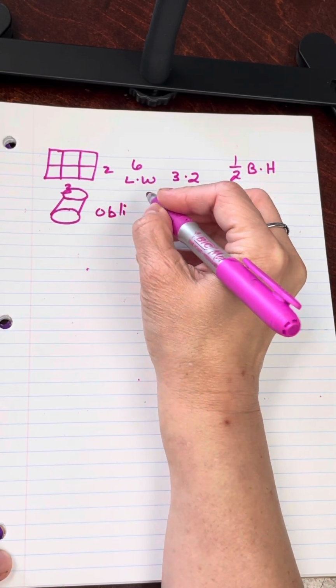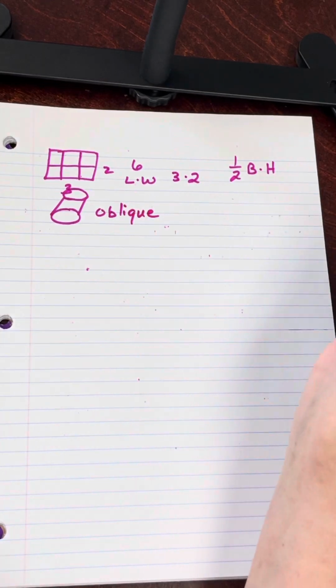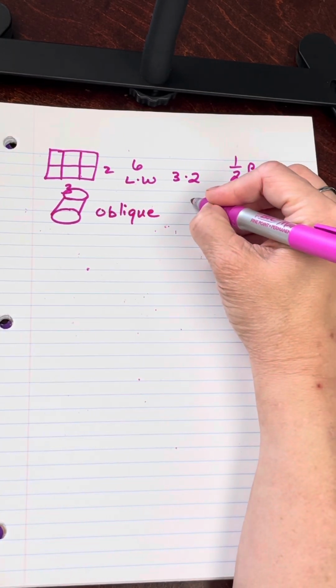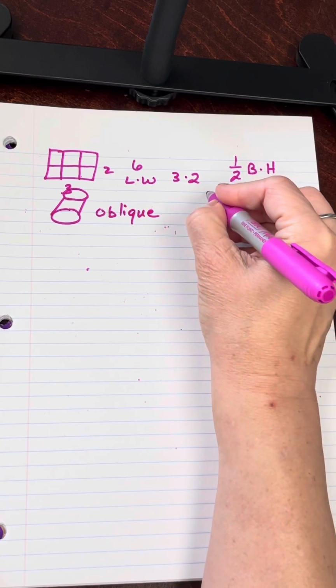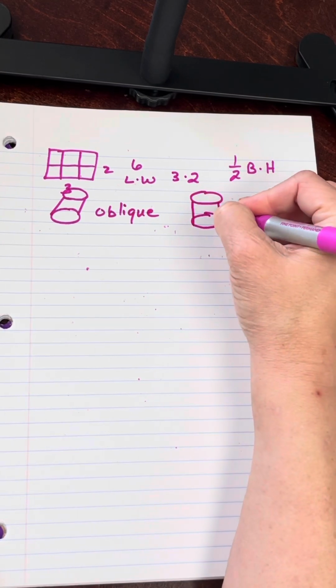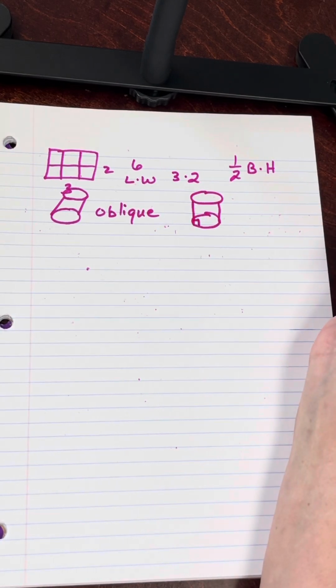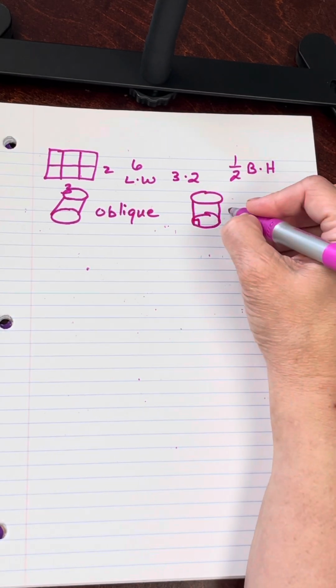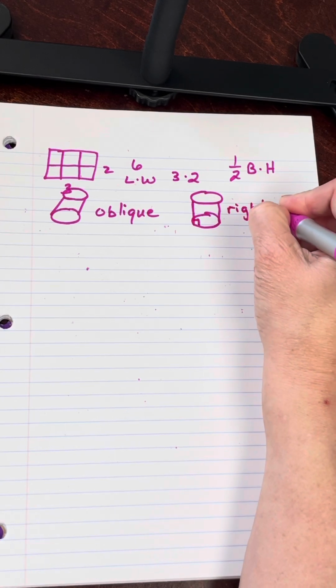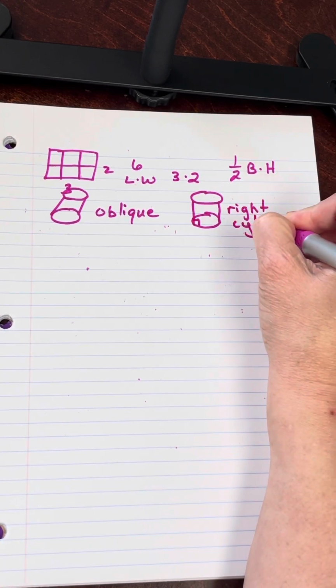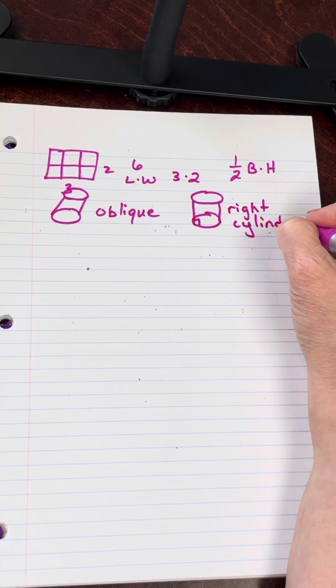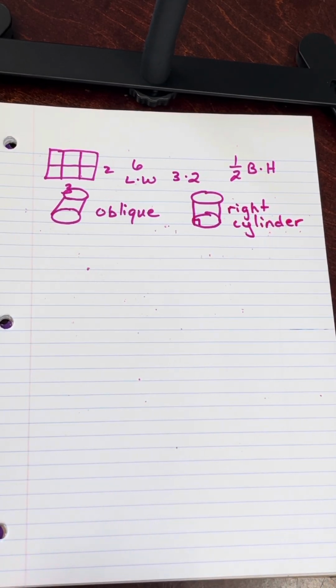I believe it's spelled O-B-L-I-Q-U-E. So oblique, or it can be right if the top and the bottom are directly on top of each other identically, and this is straight, forming a 90 degrees at the bottom connection, then that would be a right cylinder. All right, so it does use a highlighted term here. There are several that I've sort of skipped over.